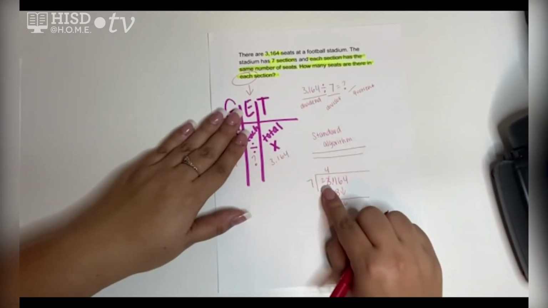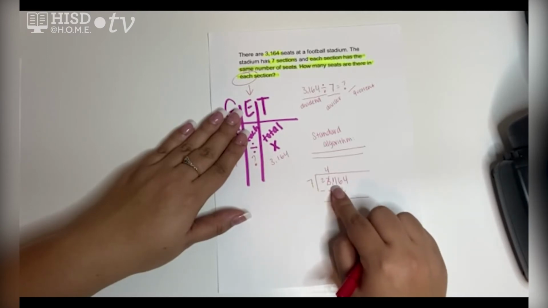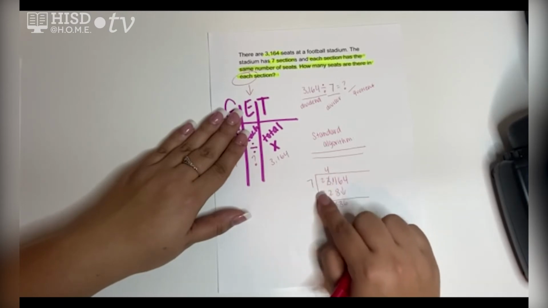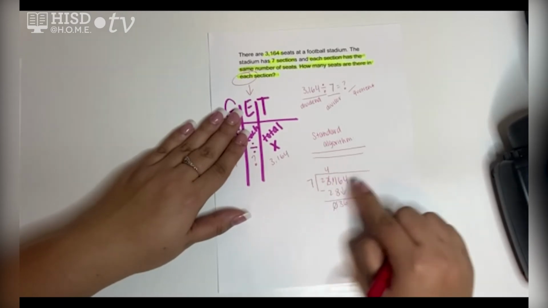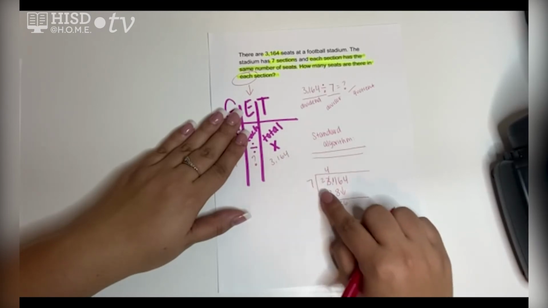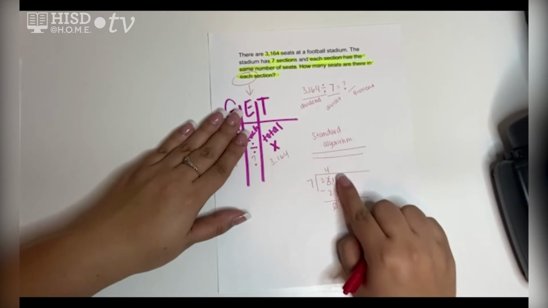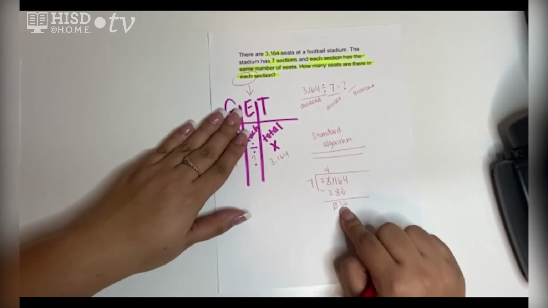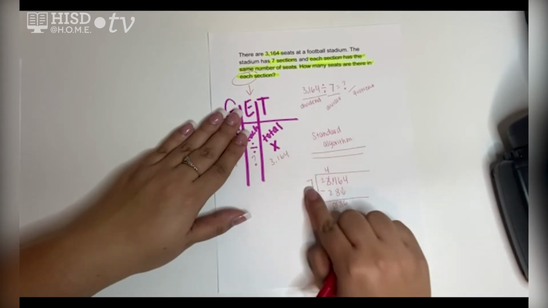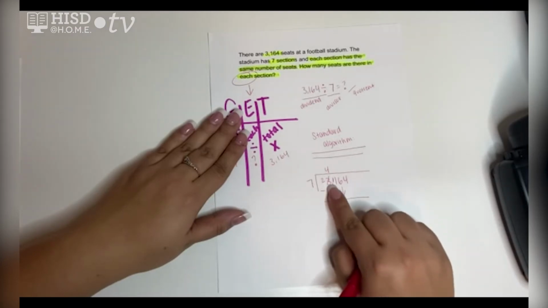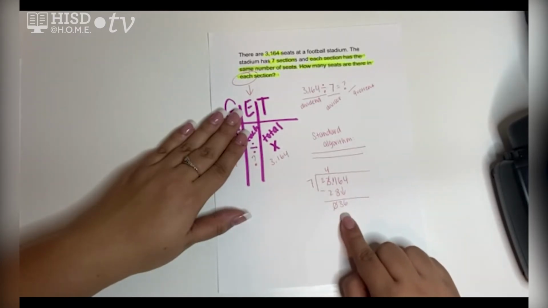Do you guys see how we use the 3? 7 couldn't go into 3, so we combined it with a 1 to make 31. 7 can go into 31 4 times because 7 times 4 is 28. We subtracted 28 and got 3. Once we got 3, we know obviously 7 can't go into 3, so we drop down the next number in the equation, and that's 6. So now we have 36. Can 7 go into 36? Why, yes, it can, because if it can go into 31, it can definitely go into 36.